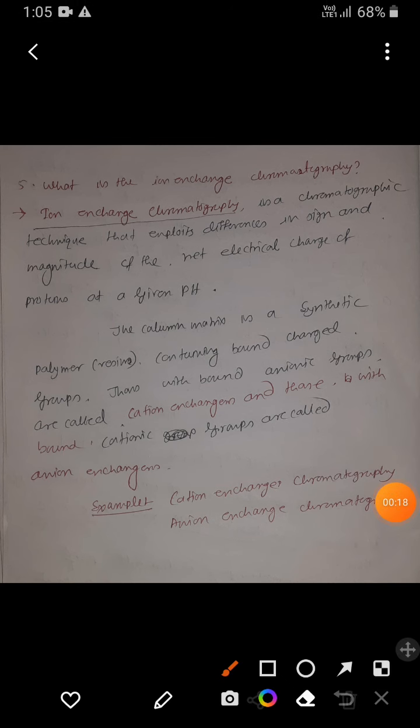So today's first question is from the first type of chromatography that we have discussed in our detailed lecture video, that is, what is paper chromatography, and give an example of paper chromatography.